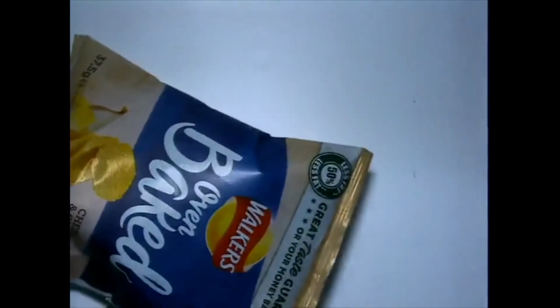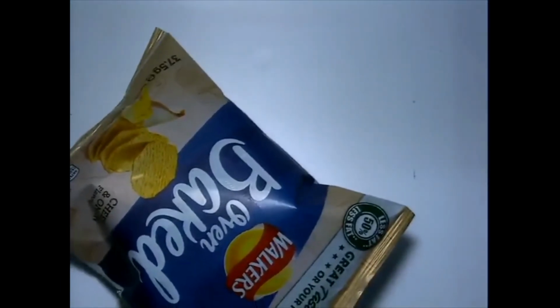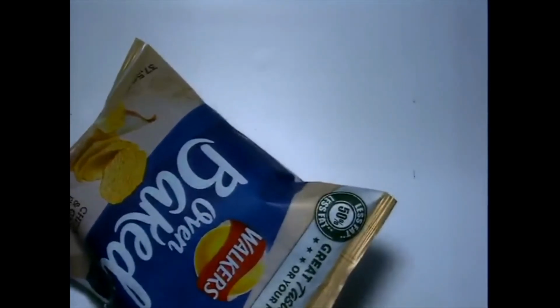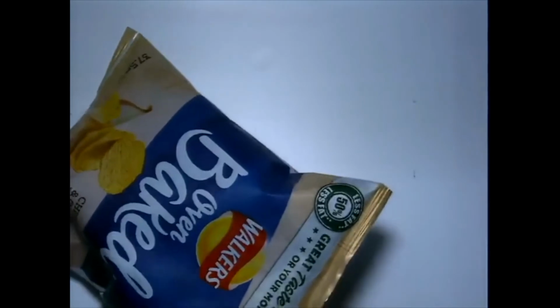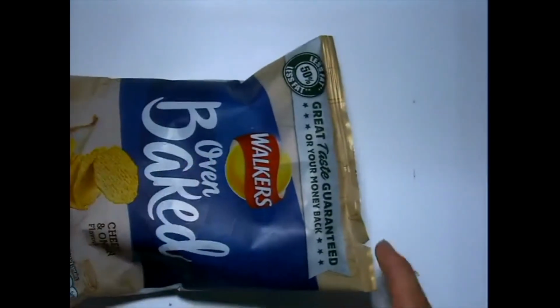Most packaging must have a notch, something like that. I just cut it for you. So this should have a notch like that. Did you see that?